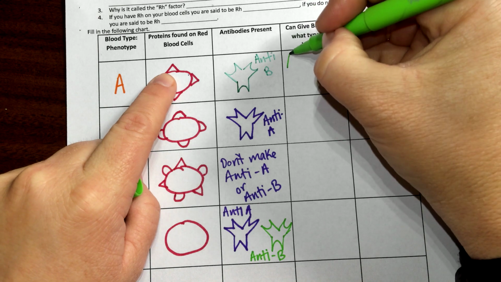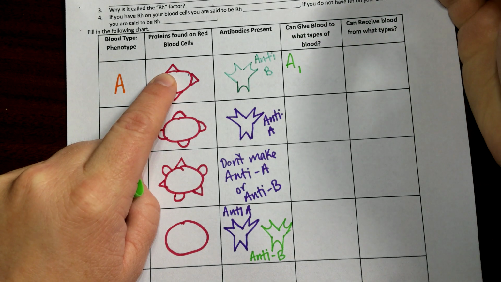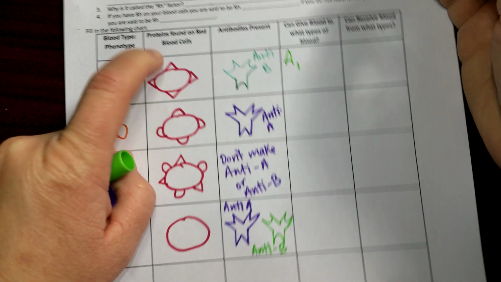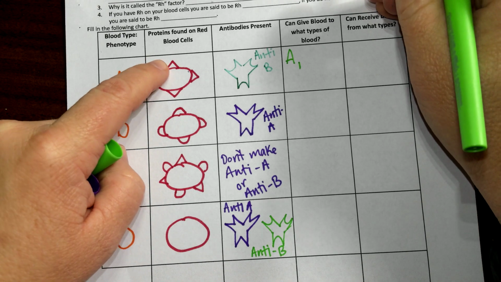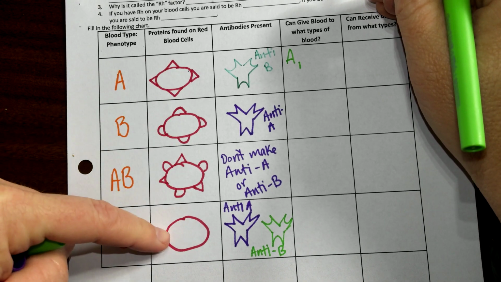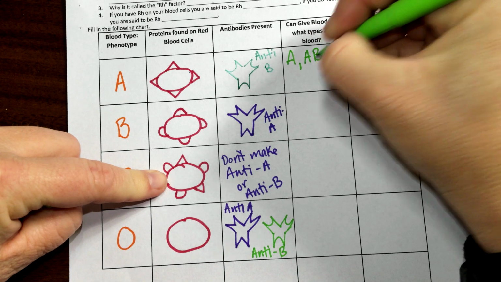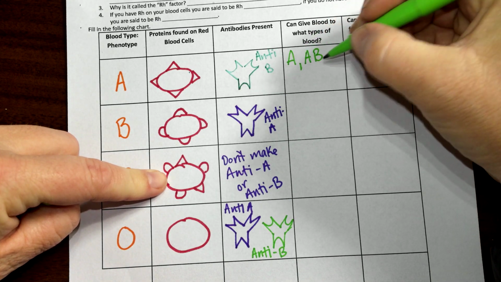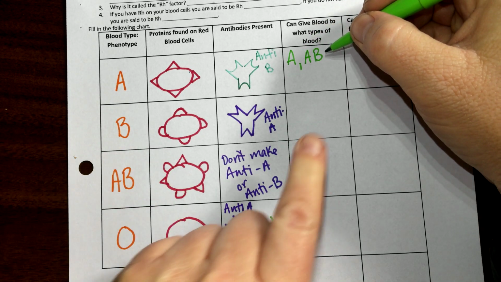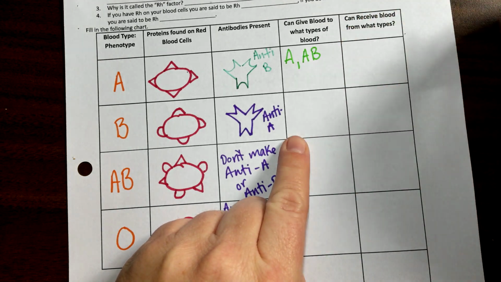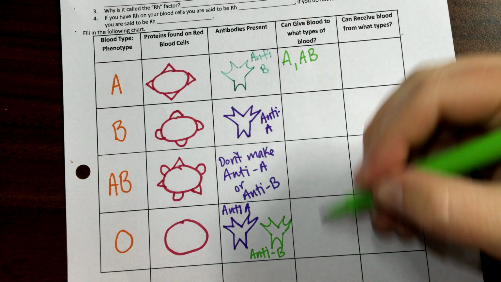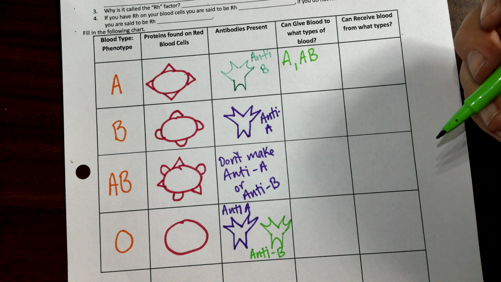Well, if you're A, you could give it to other A people, obviously. And the next, to figure out the answer, think about who else has this shape. So you can't give it to B, you can't give it to O, but person AB also can recognize that. So you can give it to person AB. Okay? Now, over here, go ahead and pause the video, try to fill these out on your own, then double check your work in a second.